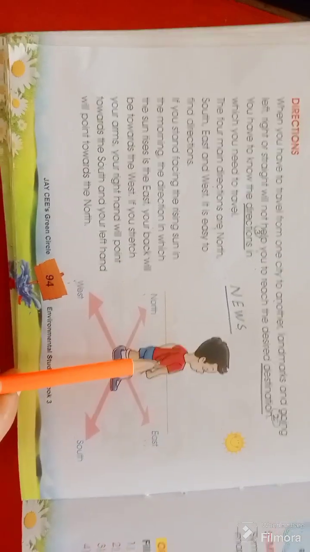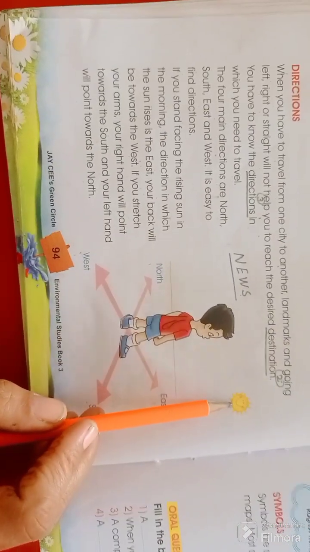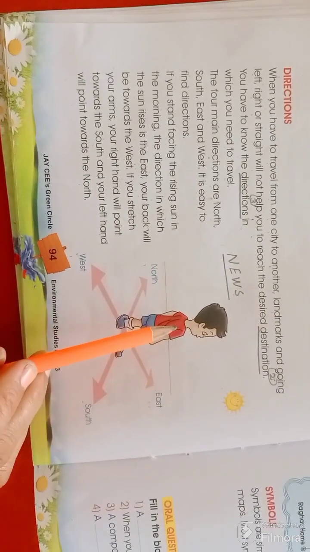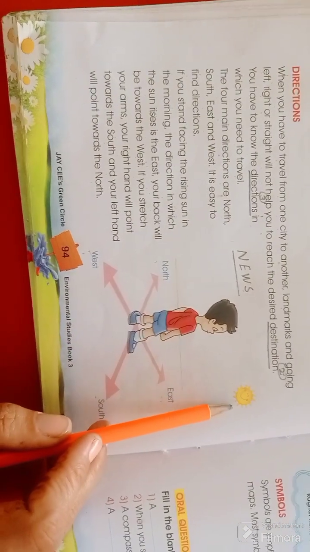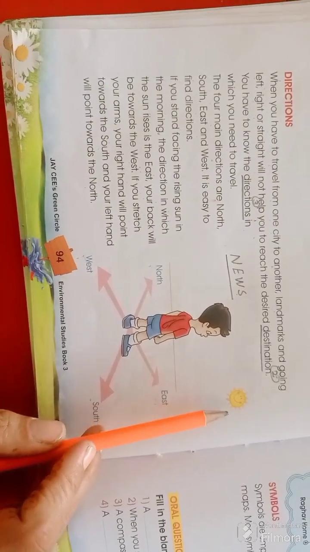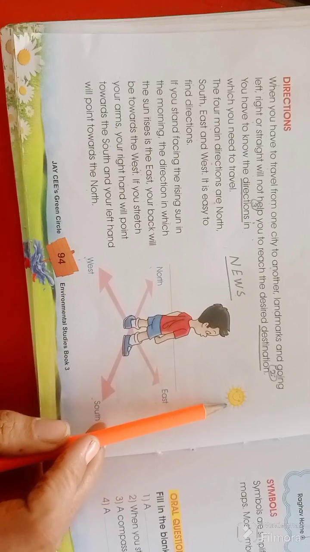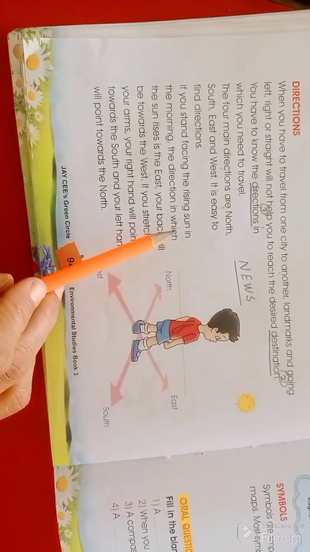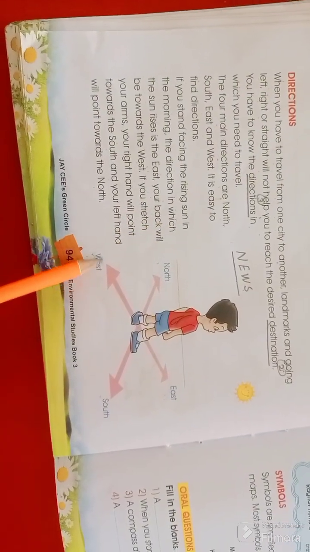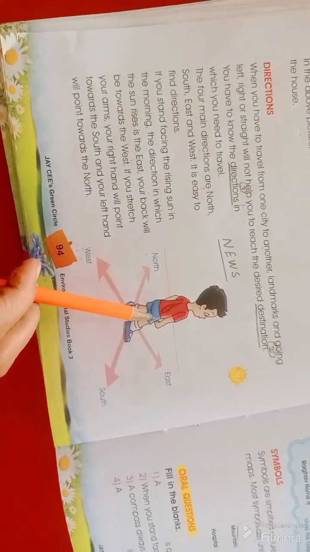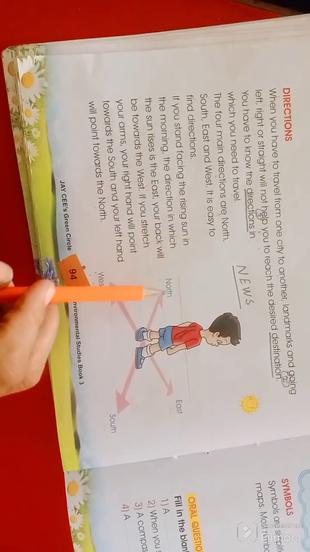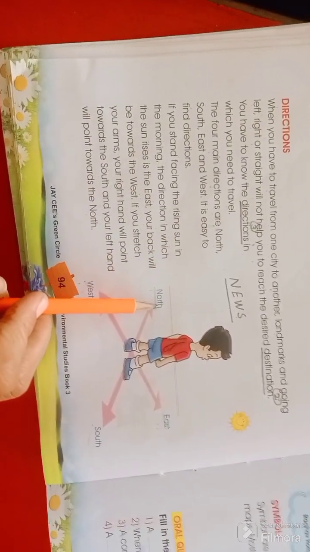Just look at this image. The boy is looking towards the sun, so he is looking towards the east. The back side is the west. If he raises his right hand, that will be the south direction and the left hand side will be the north direction.